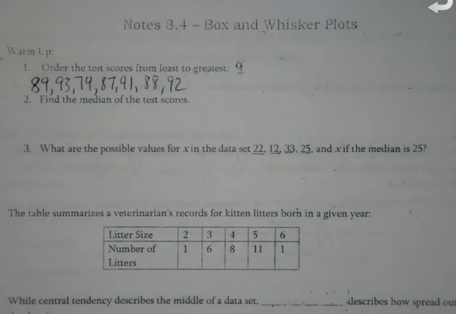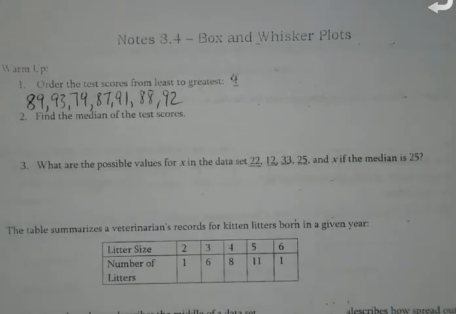So, last of our ways of showing our data. Box-and-Whisker Plots gets its name from exactly what it looks like. It looks like you're going to have a box and there's going to be whiskers coming off the end of it.